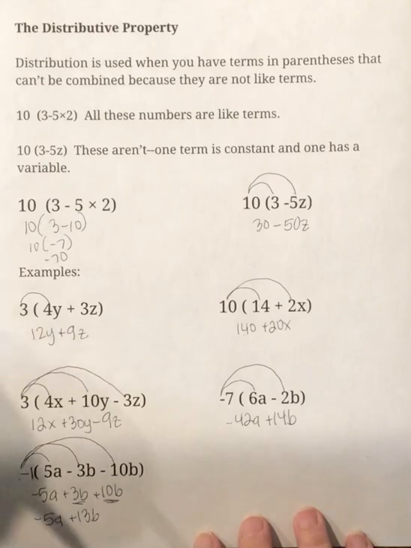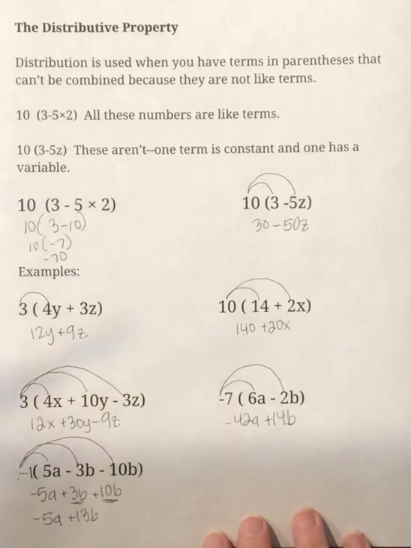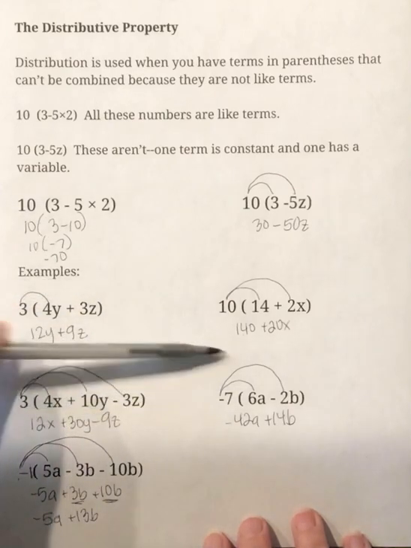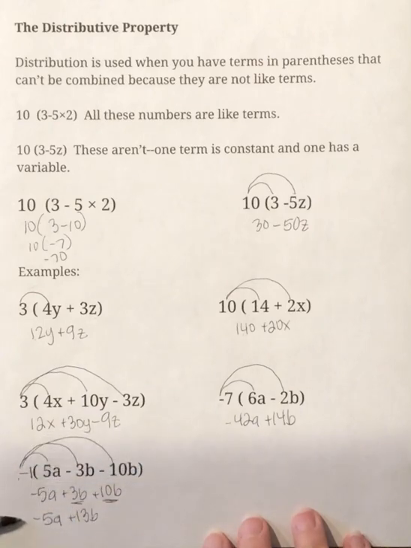So that's basically the idea of the distributive property. You're using it to still be able to do the multiplication of what is inside the parentheses when what is inside the parentheses cannot be combined. But at the very end, you always want to make sure that you've combined any like terms that you could. And on these examples, that was the one where we could. And that is the distributive property.